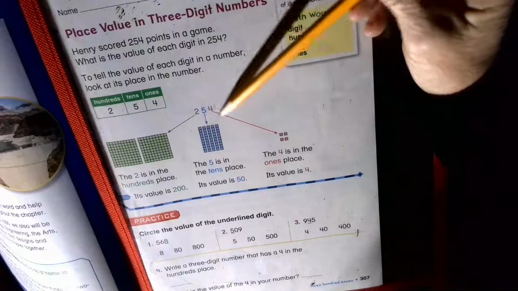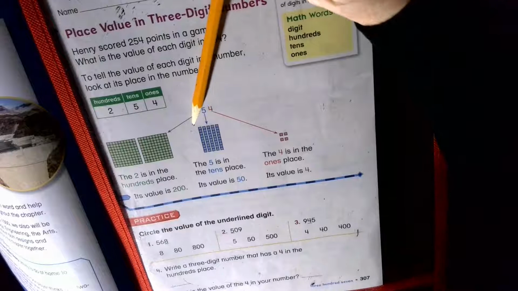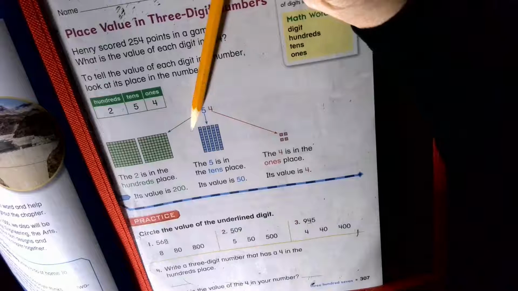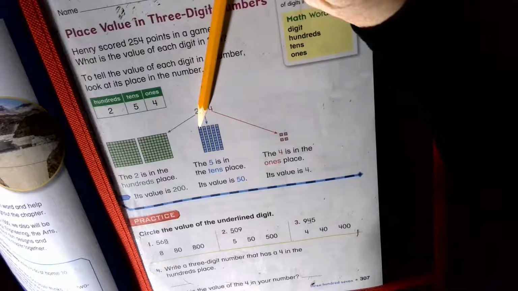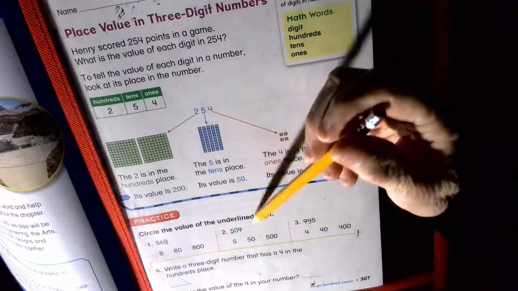Remember, this is a 3-digit number. If I didn't have the 2, I just had the number 54, it would be a 2-digit number. If I only had the 4, it would only be a 1-digit number. Okay, circle the value of the underlined digit.